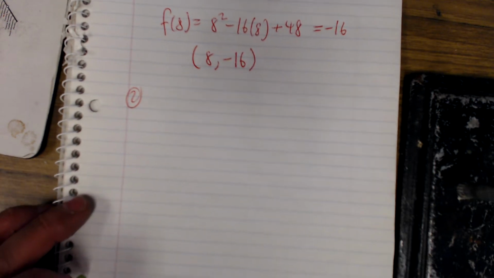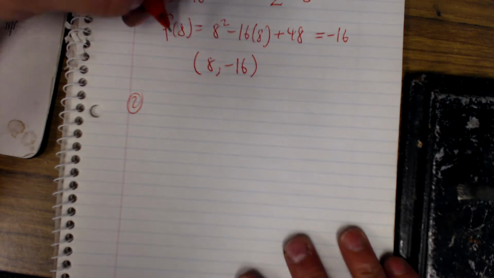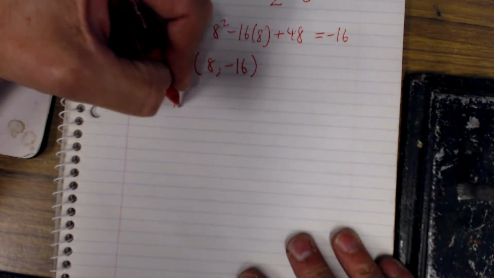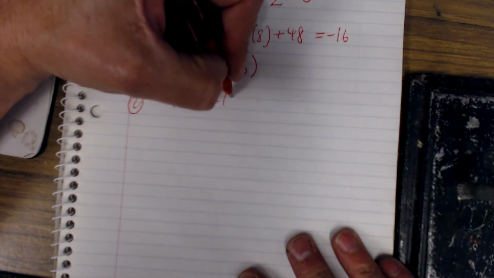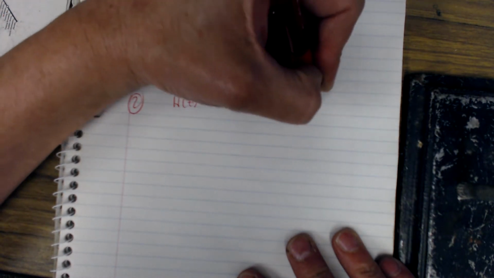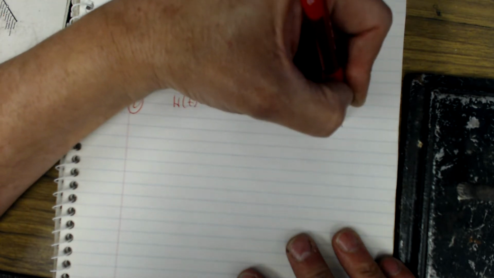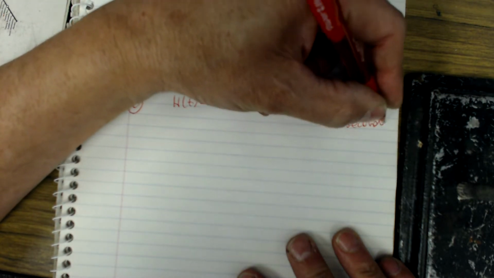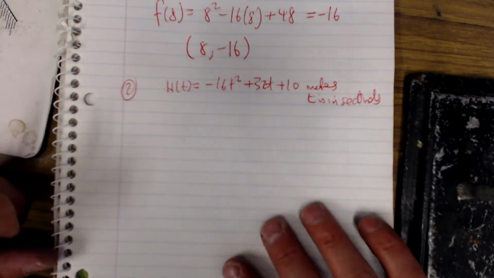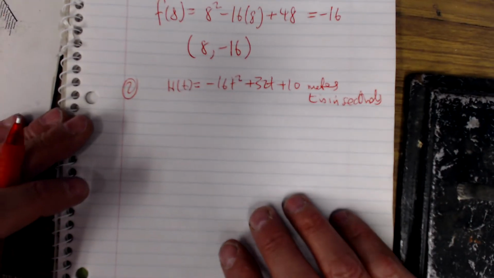Okay, so now we're going to do question number 2. Number 2 has to do with projectile motion, and it's h of t equals negative 16t squared plus 32t plus 10 meters, and t is in seconds. The first thing we want to do is find the time at which it reaches its maximum height.